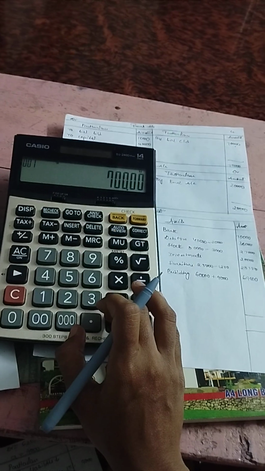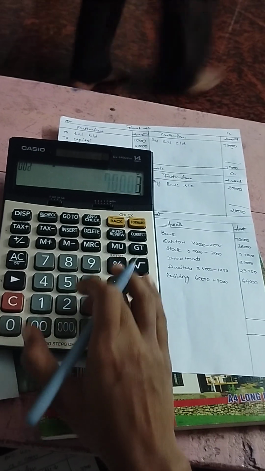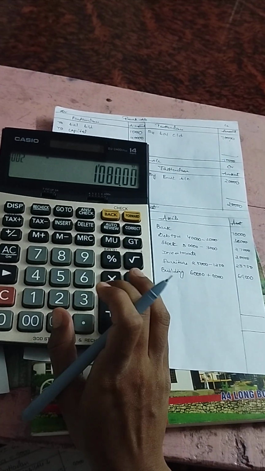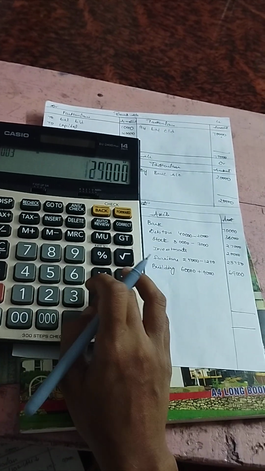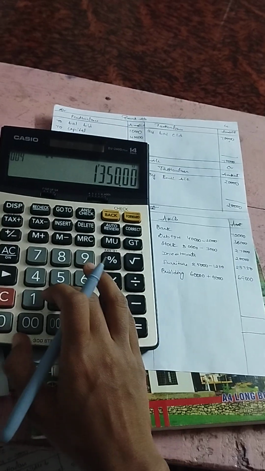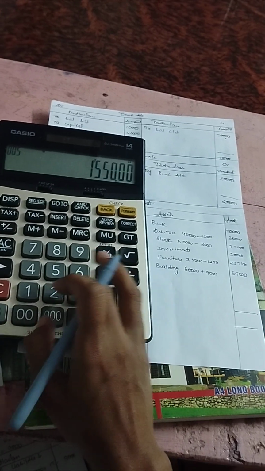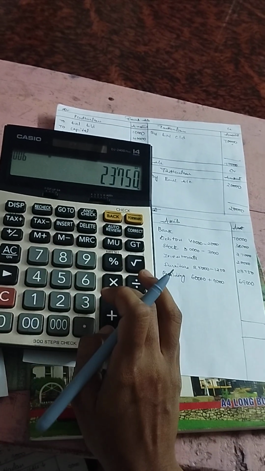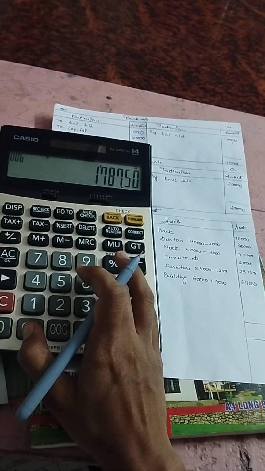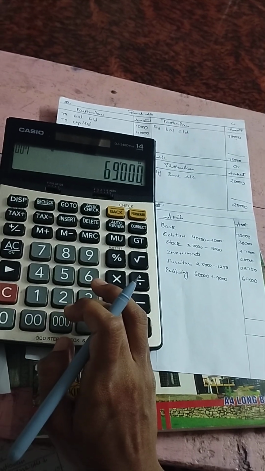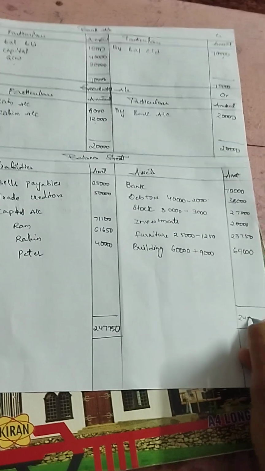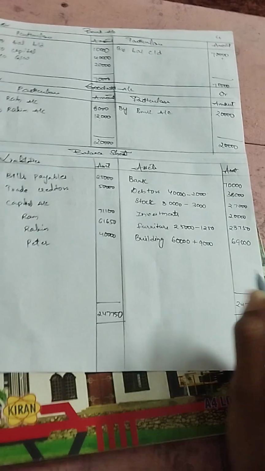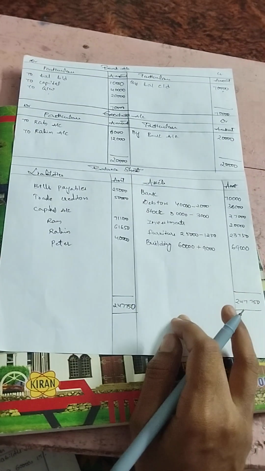Next we have 38,000. Next we have 27,000. Next 20,000. 23,750 and last one is 69,000. We got 2,47,750. Here both the sides we got the same answer. It means that it is tallied.